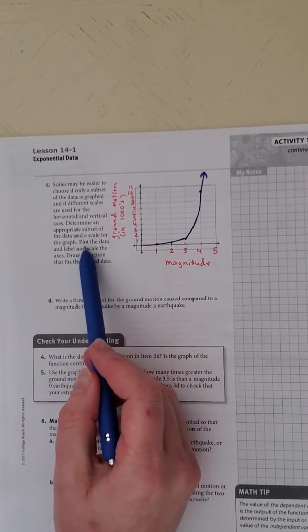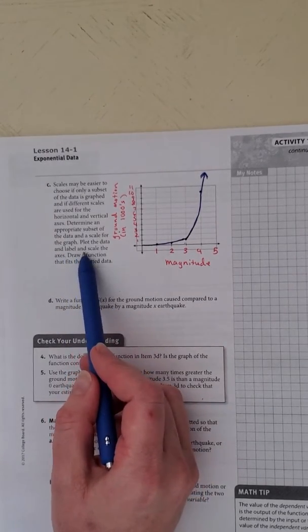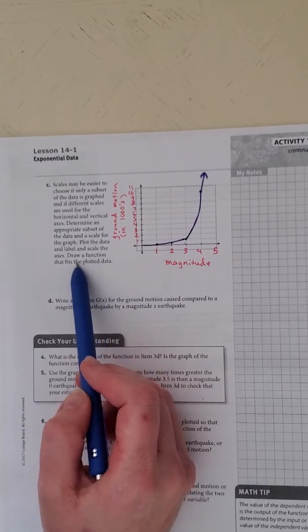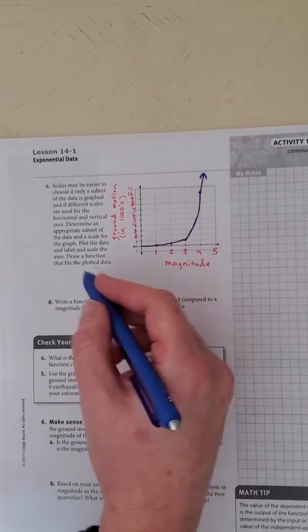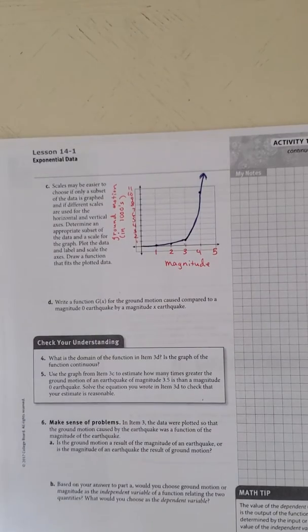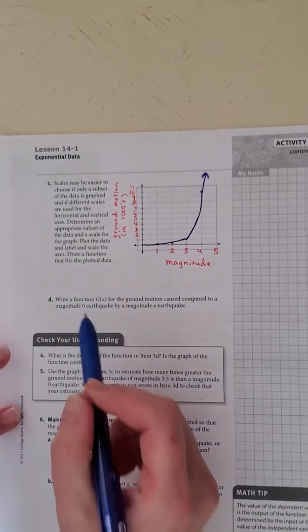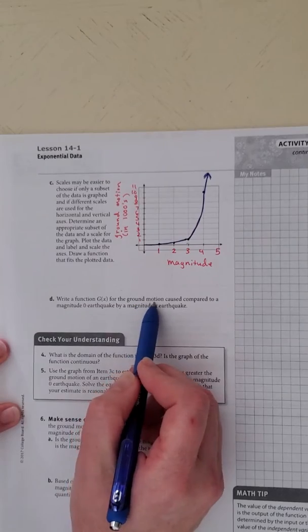All right, so it says to plot the data, we did. Label the scale and the axes, we did. And then draw the function that fits the plotted data, we did. When we connect those lines, we're drawing the function. All right, it says to write a function g of x for the ground motion.